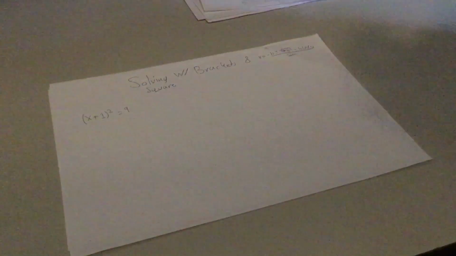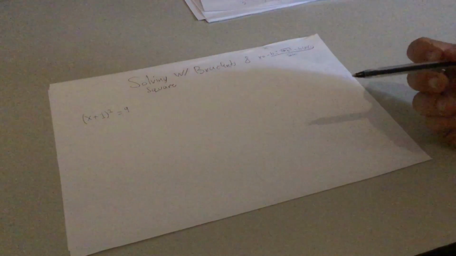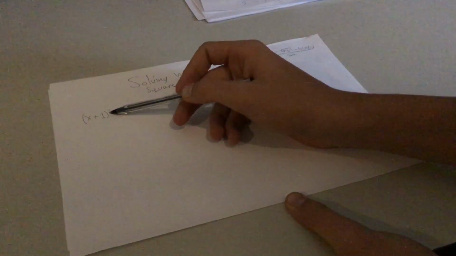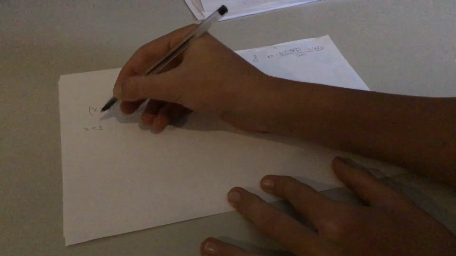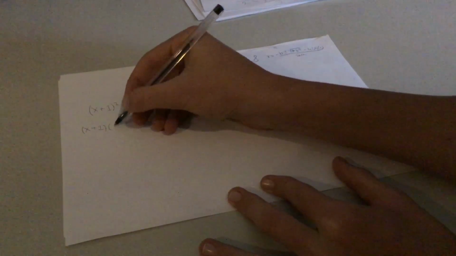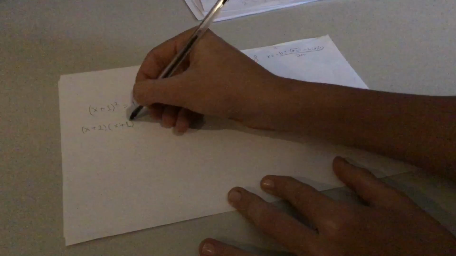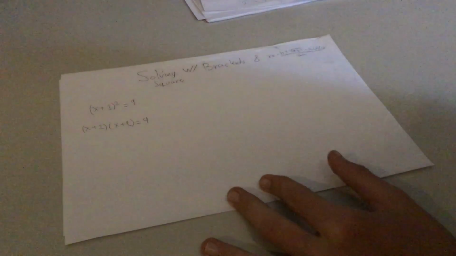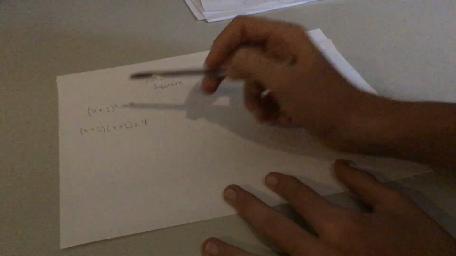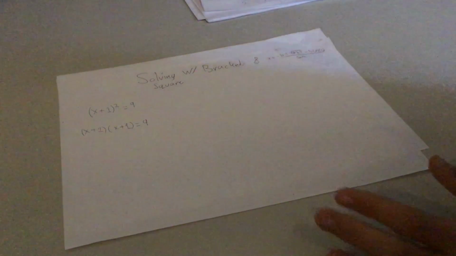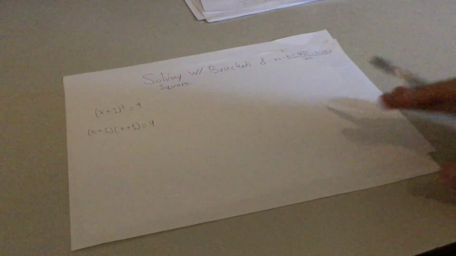That's pretty normal. The first thing you always want to do is see if there's anything you can do with the brackets. Because we have a square, this basically means x plus 1 multiplied by x plus 1 equals 9, because x plus 1 squared is just a short way of saying x plus 1 times x plus 1. Now what we want to do is open these brackets, so we want to get rid of the brackets.